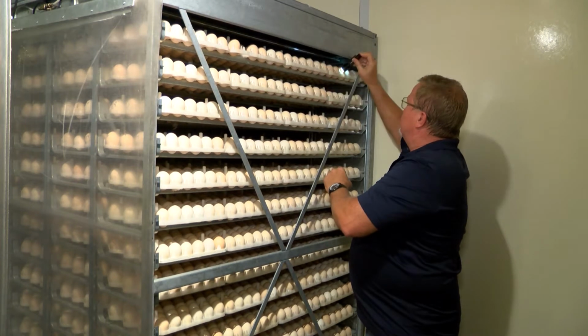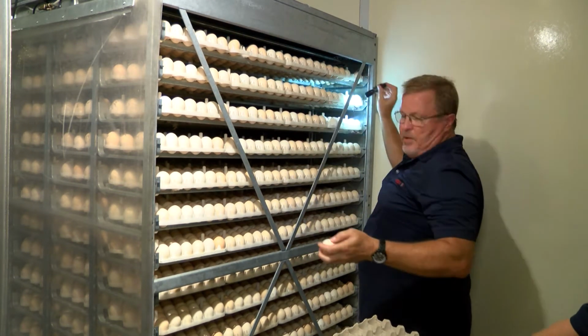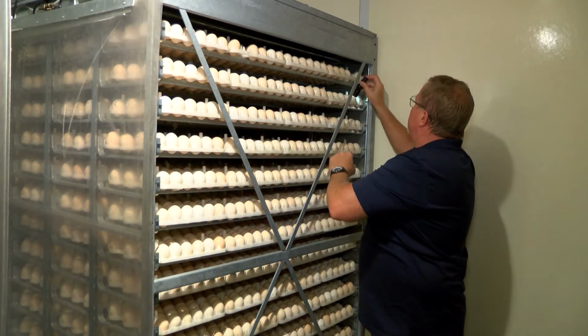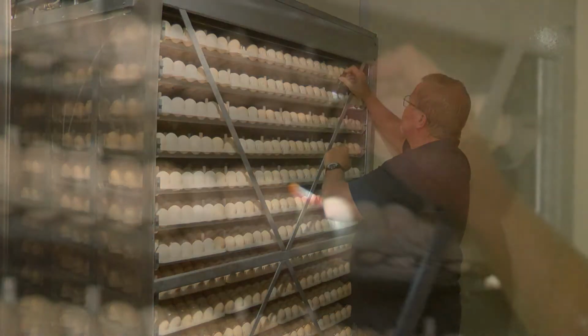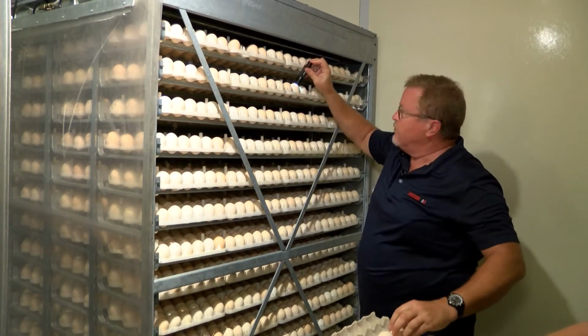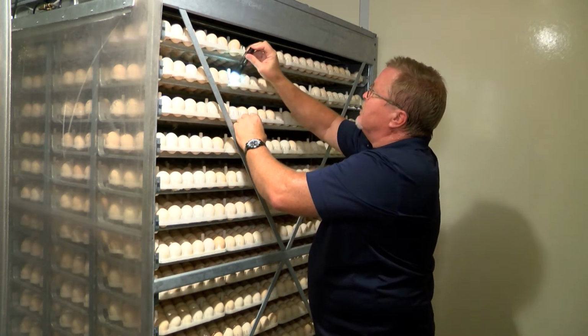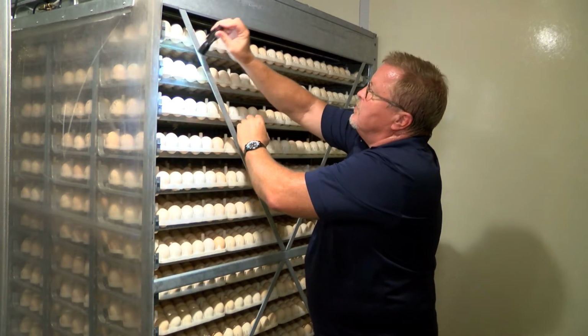Checking for those clear eggs. They kind of glow a little bit like we see here. They glow, and we can then save those to examine at a later point. And this flock is pretty good from what we can see so far. Very few that appear unviable.